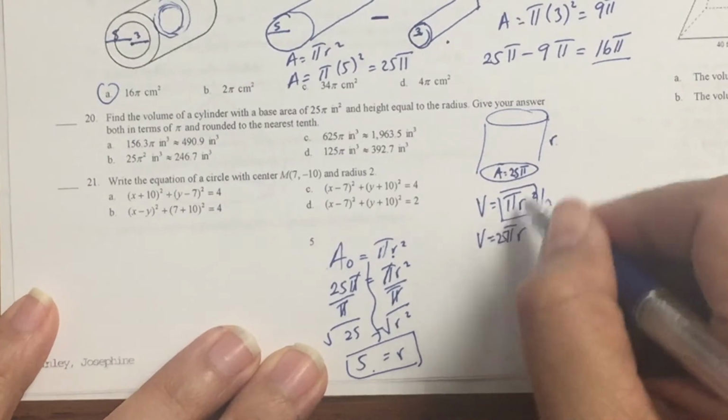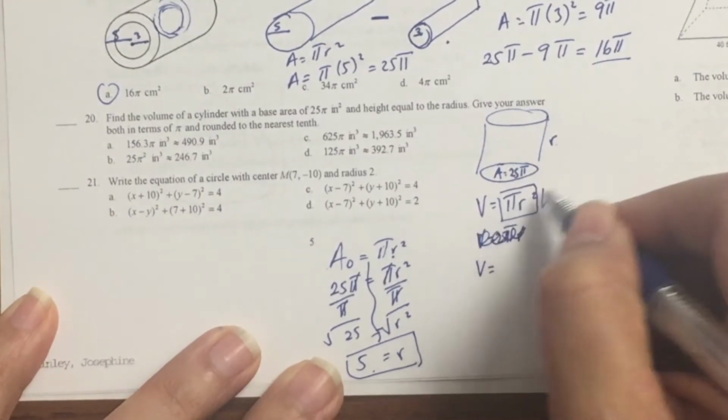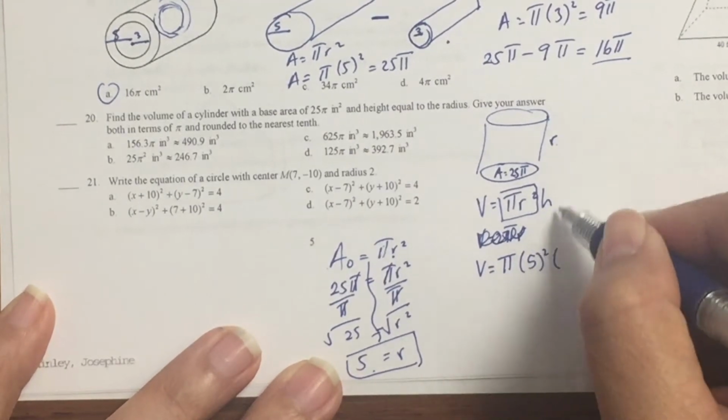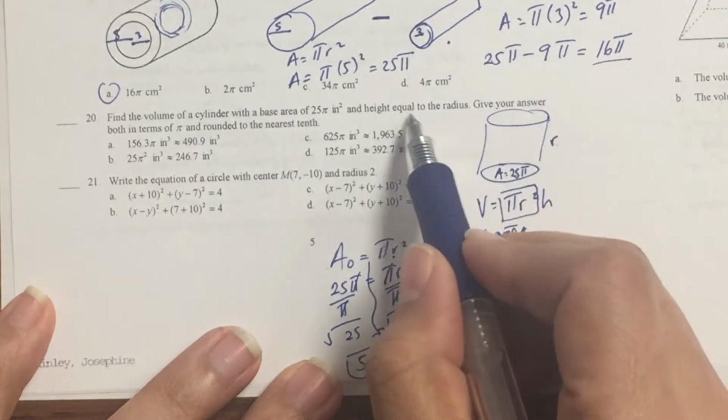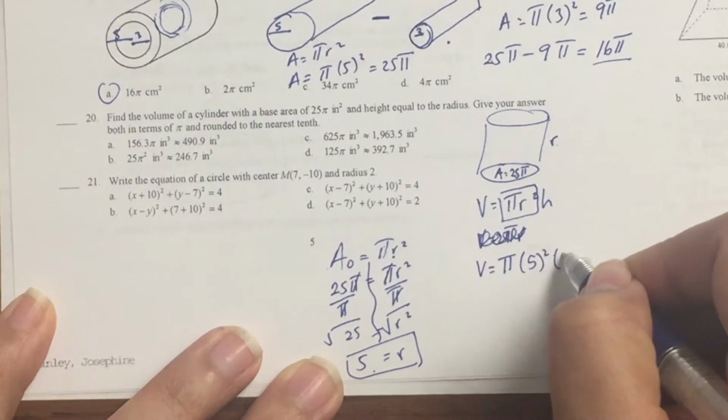Coming back here, the volume is pi times 5 squared, times the height, which is equal to the radius, so the height is 5.